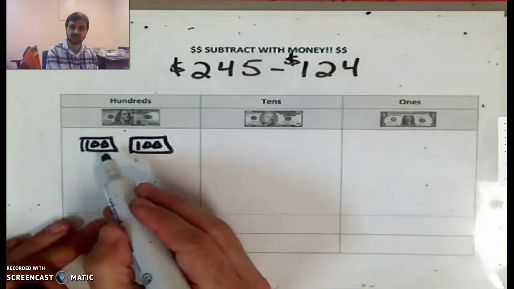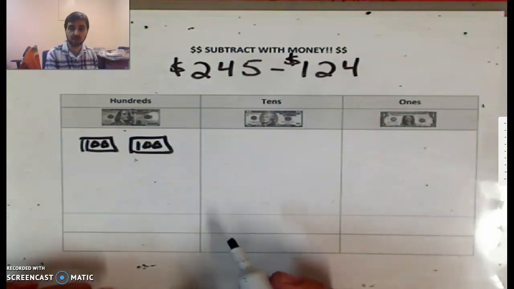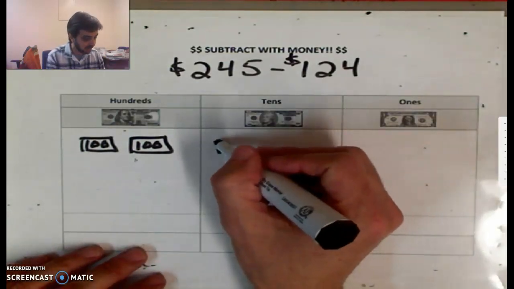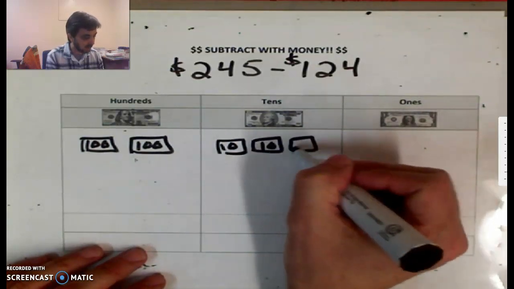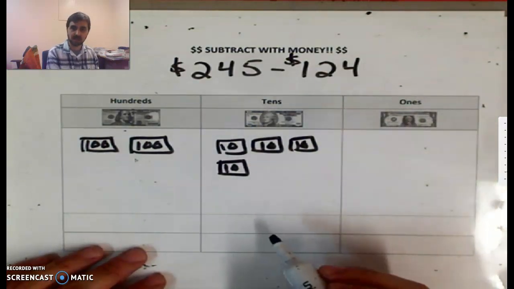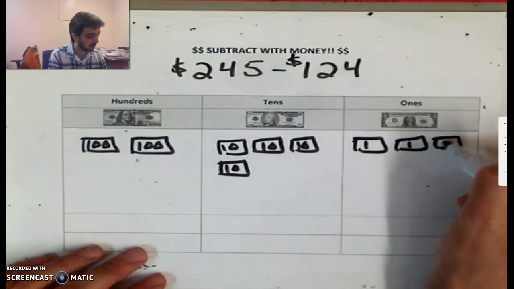All right, so instead of just doing a square, I'm going to write 100 inside of each one, like a $100 bill. So 200, 40, and that's a 10, 10, 10, 10. So that's 40, okay, and then 5. So each of these is just a $1 bill, all right?